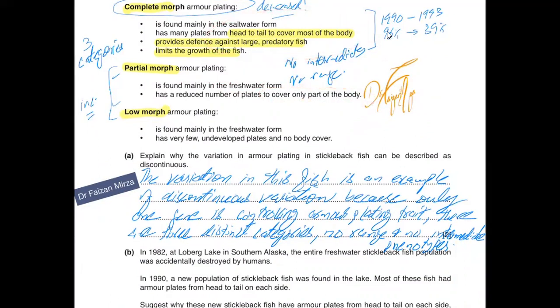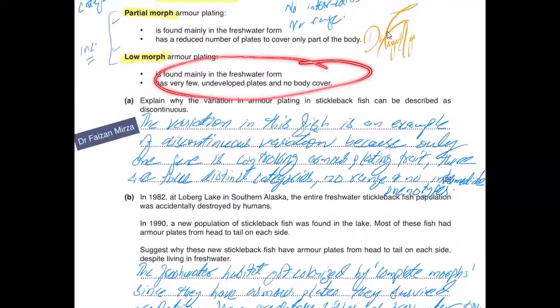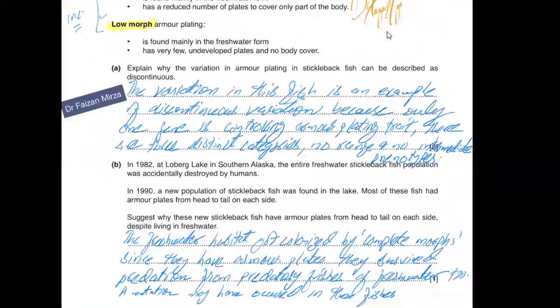The low morph armor plating is found mainly in freshwater, has very few undeveloped plates, no body cover. So this no body cover one probably will be needing no calcium, at least not for the armor plating, because it's not having it. But yes, it will be susceptible to getting preyed upon because the body will not be covered, and it can grow to a larger size as well. Why? Because the body will not be covered in this armor plating.